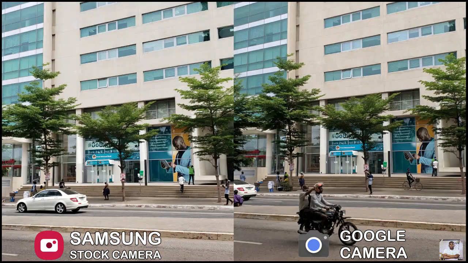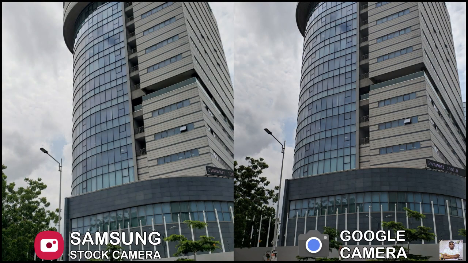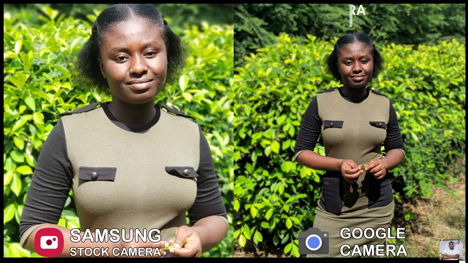Next up is portrait mode, something that the stock camera is quite inconsistent with. However, the Google camera changes the game. At a glance here, even though the pictures were taken from the same spots, you'd realize that the picture from the stock camera is a bit cropped in, whilst that of the Google camera seems farther back.